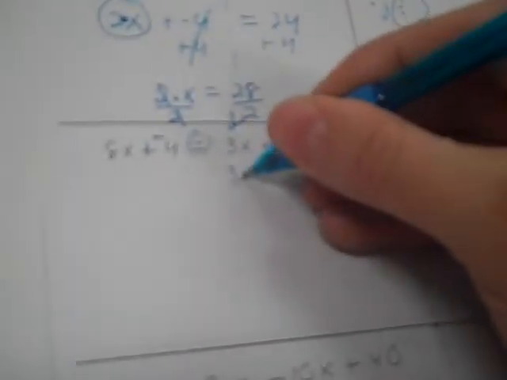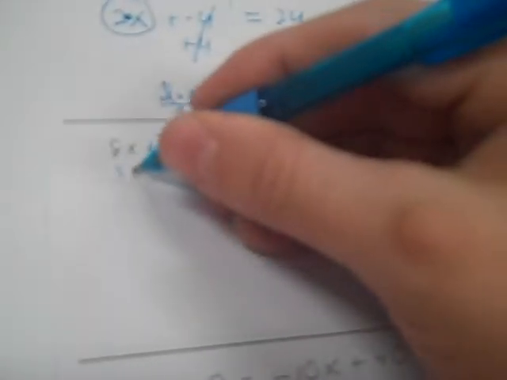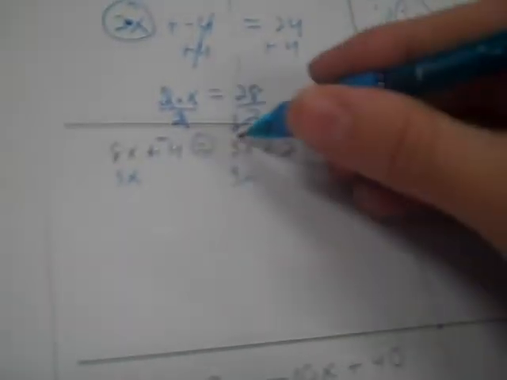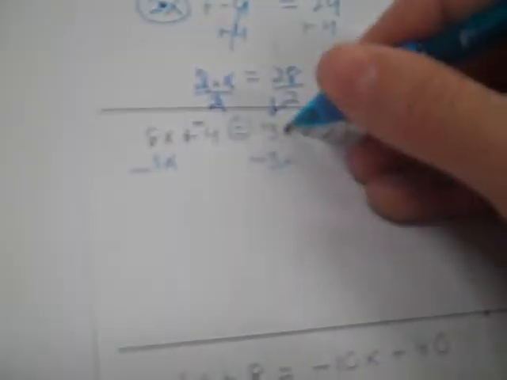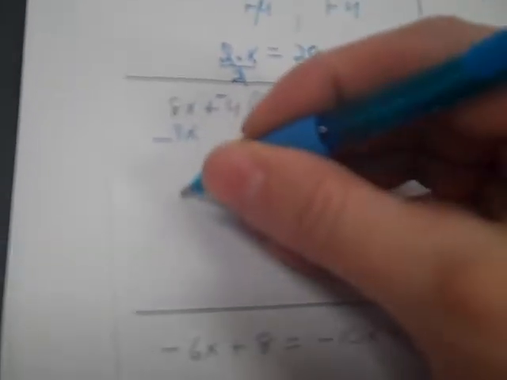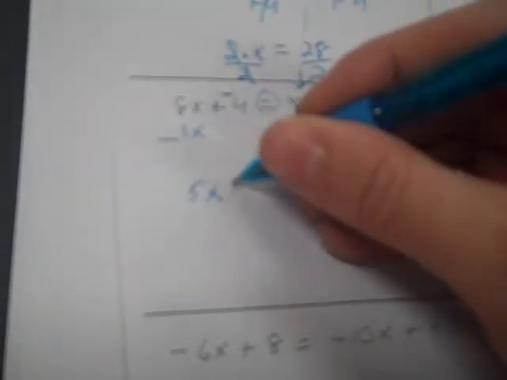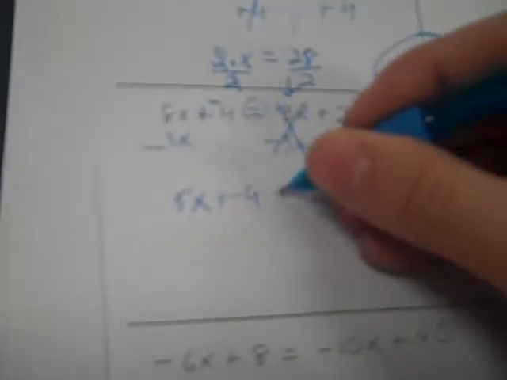So I put 3x, not a line. Okay, you don't do the line till the very end. Now up there, that 3x looks like it's positive, so I need to minus 3x. And that takes that to 0. So 8 minus 3 is 5. 5x plus negative 4 equals 21.